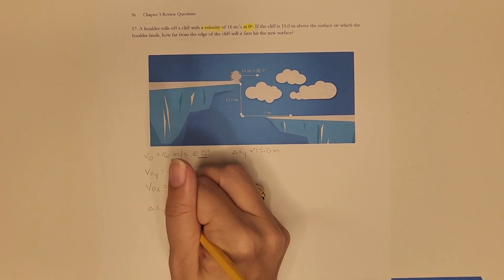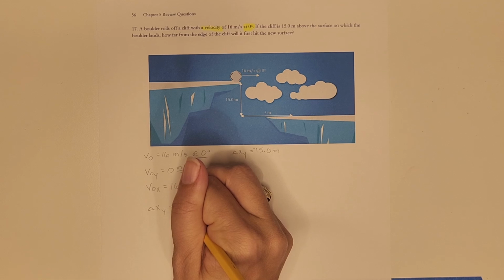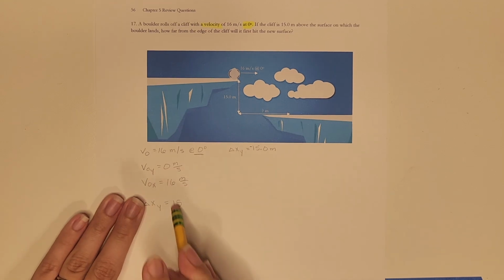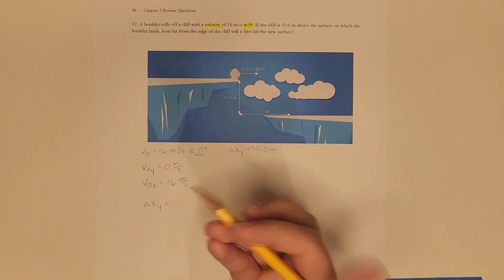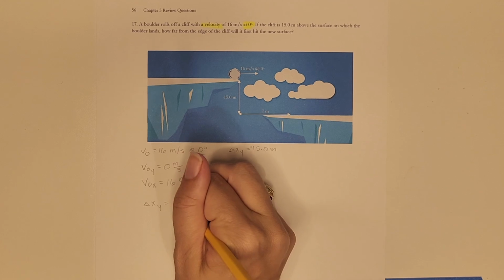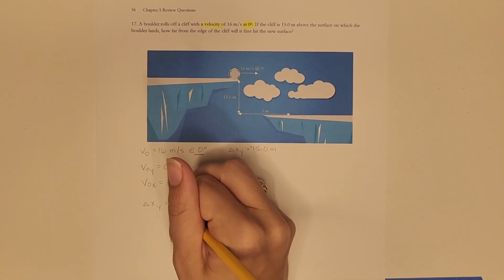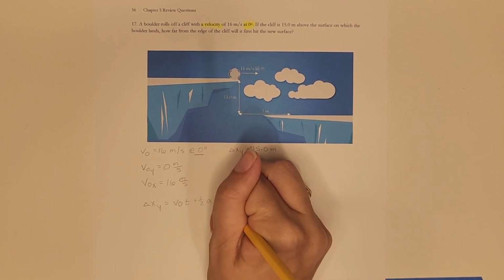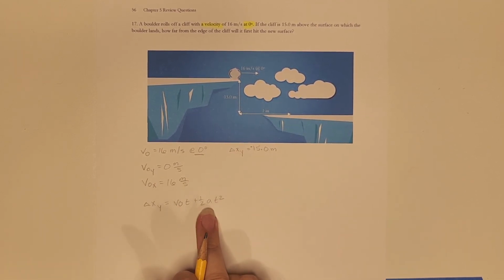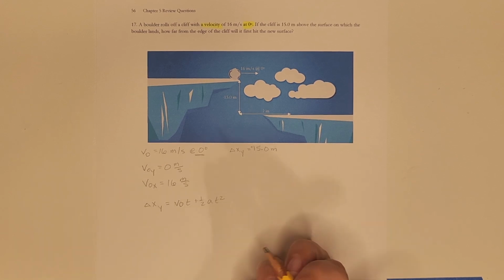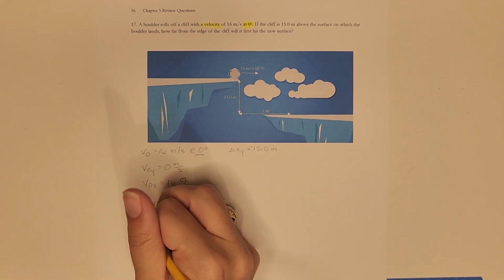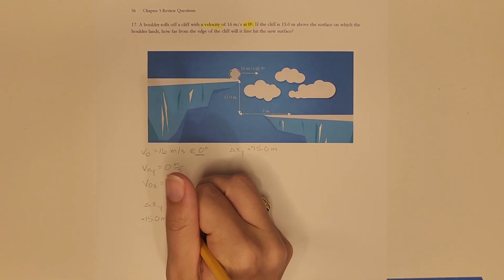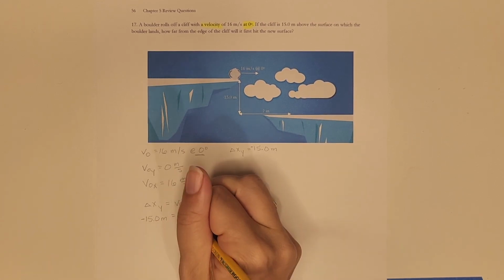equals, let's go ahead and just put the whole equation here. So velocity times time plus 1/2 acceleration times time squared. Remember, we are always including acceleration when we're dealing with the y component because of gravity. So our delta x y is our given one here, negative 15.0 meters. Our velocity initially is 0 meters per second.